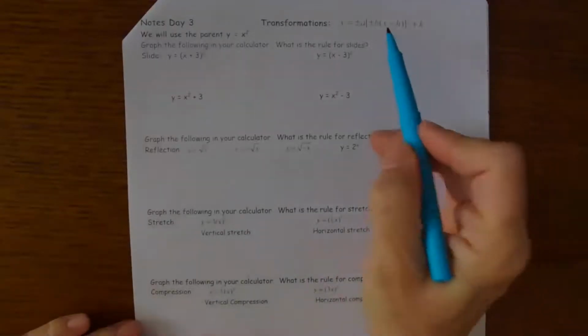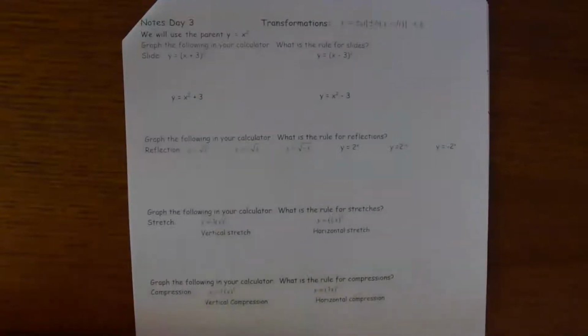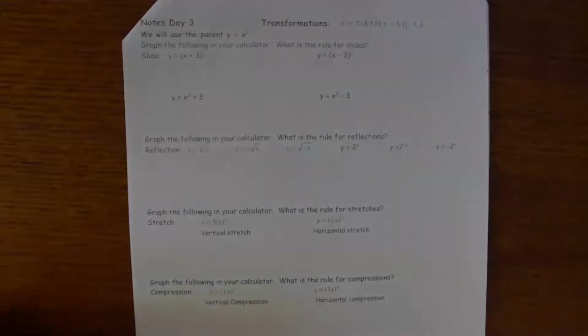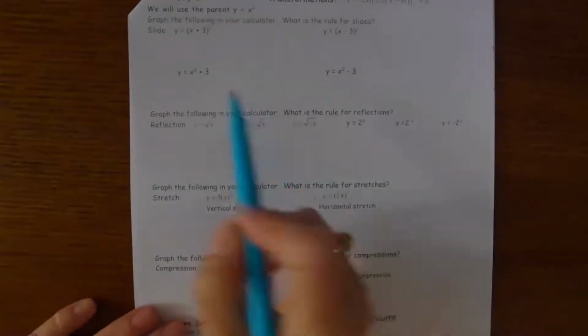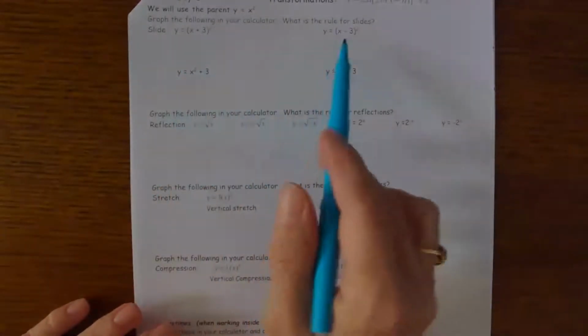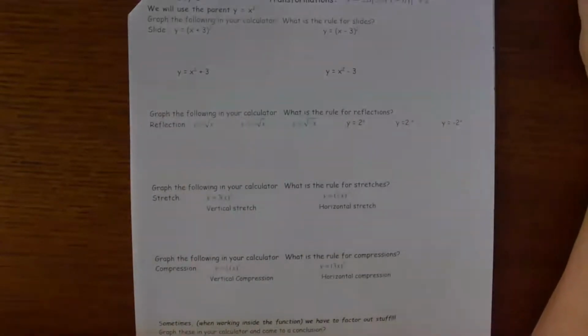And if you look up here, this looks like a mess, but that's kind of the standard formula. As we go through and look at these, you'll see what all those letters mean. So I'm not going to talk about those for a second. But let's take a minute. I'm going to pause this, and I want you to punch each of these into your calculator as you see it. And I want you to look at the picture.